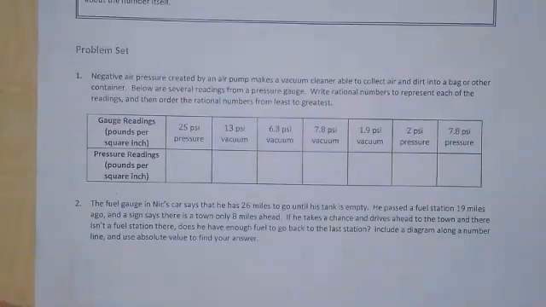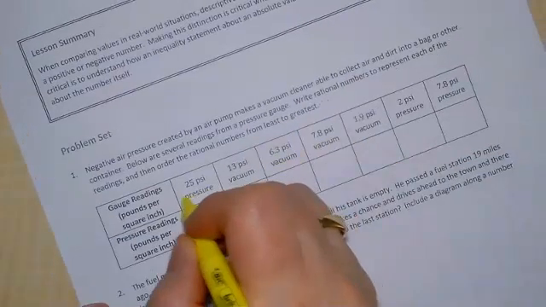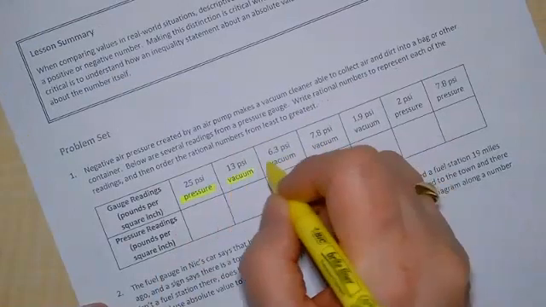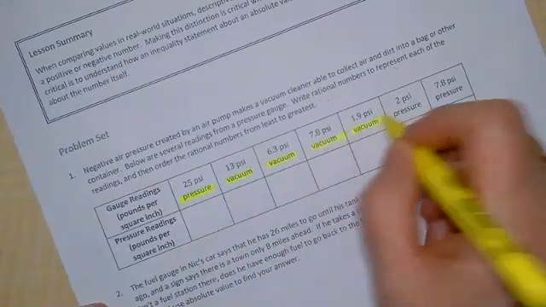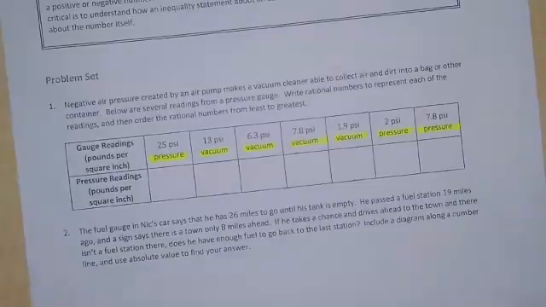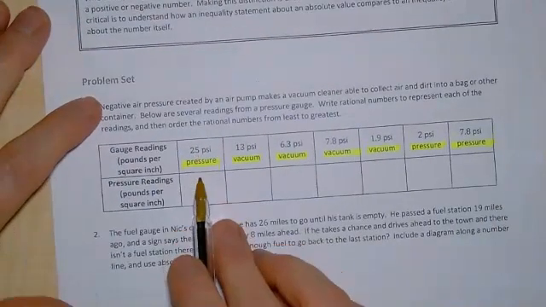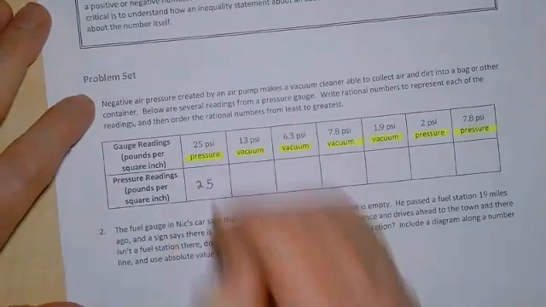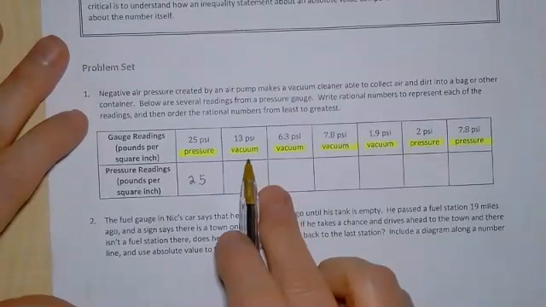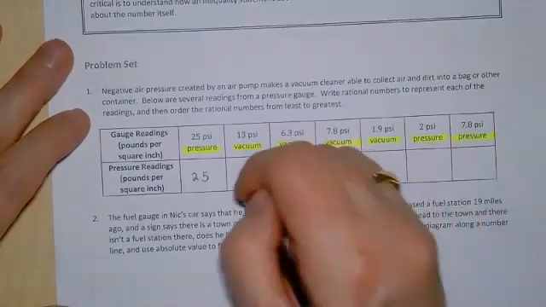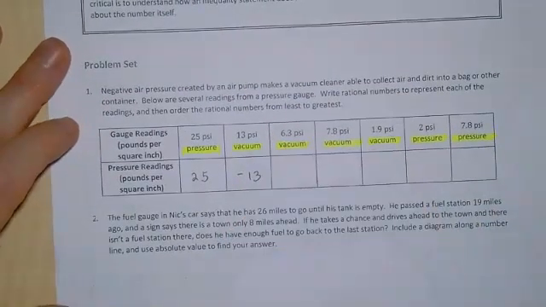Would that be a positive or negative, a vacuum? It's a negative airflow. All right? So here we have pressure, vacuum, vacuum, vacuum, vacuum, pressure, pressure. Pressure, PSI 25 is going to be a positive 25. And a vacuum of 13 would be negative 13. Does that make sense?